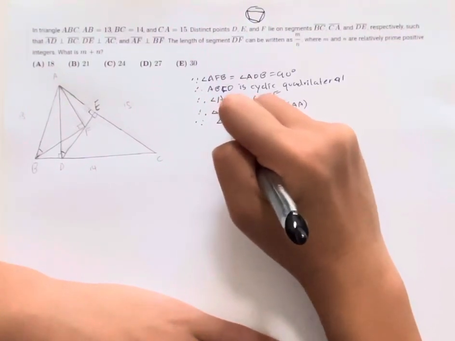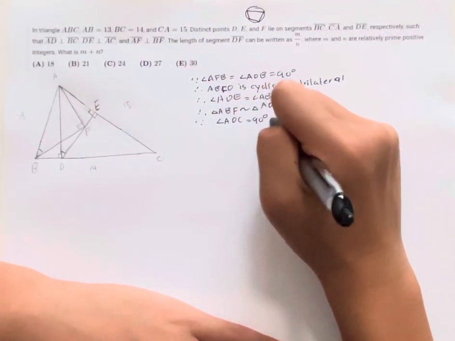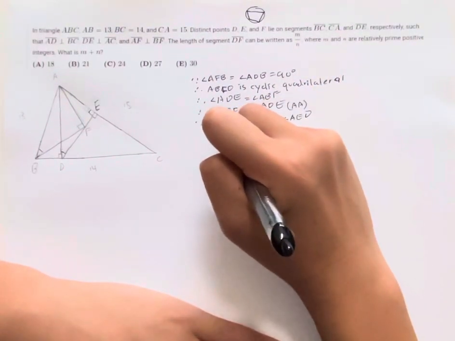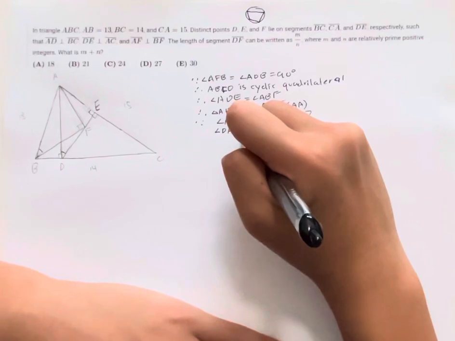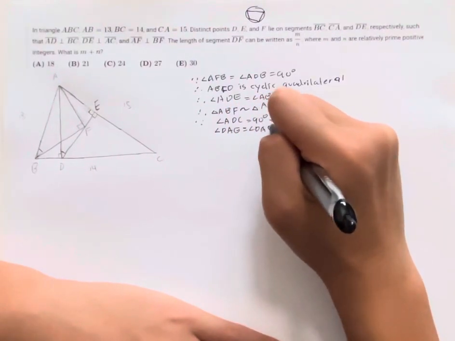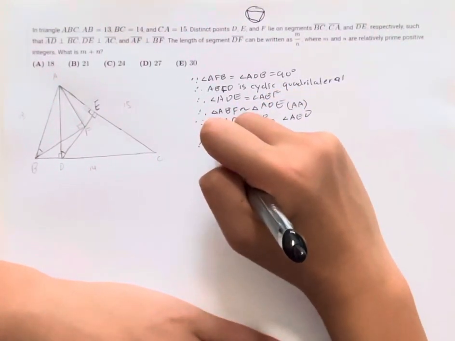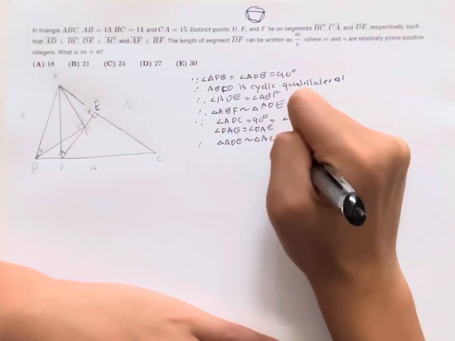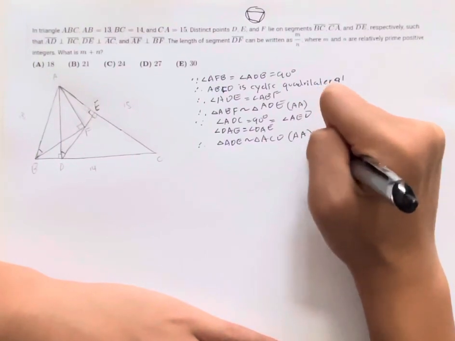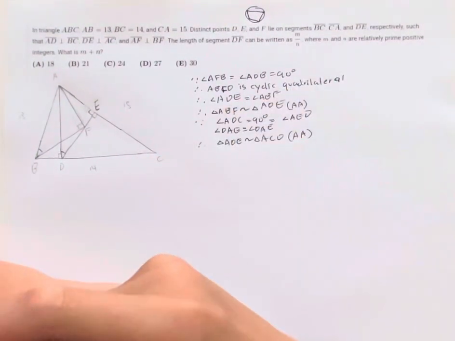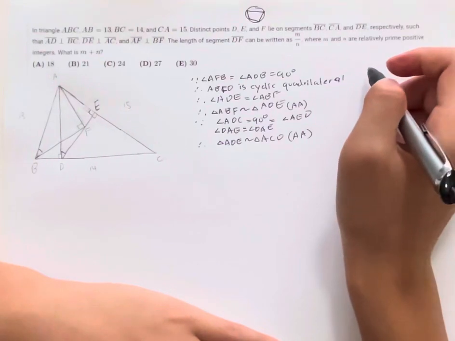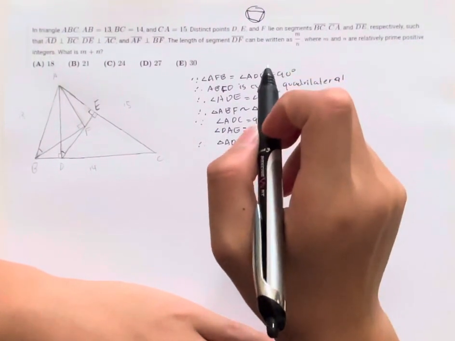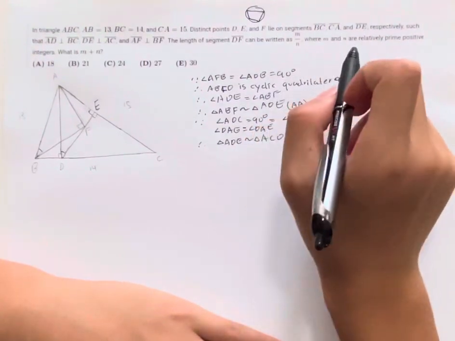Angle ADC equals 90 degrees equals angle AED. Angle DAE equals angle DAE, because that's the shared angle. So we can get that triangle ADE is similar to triangle ACD by AA. Okay, so now what do we do?